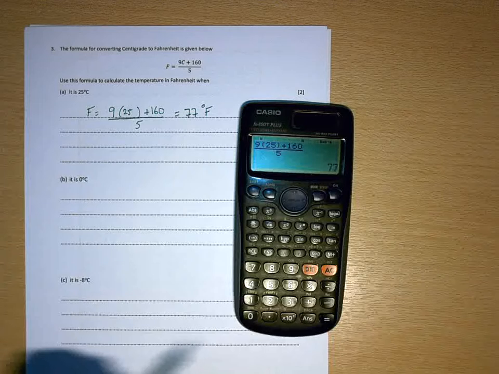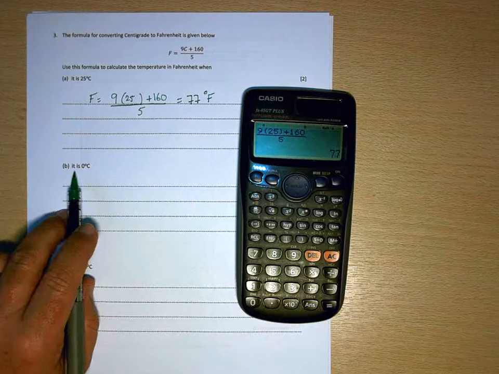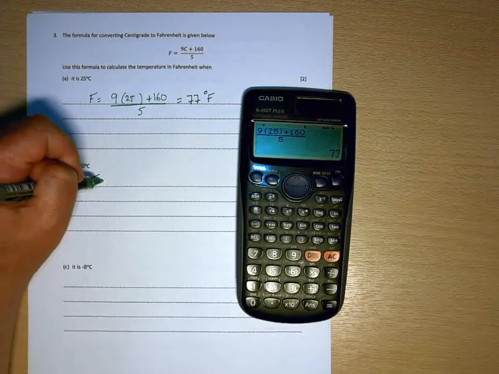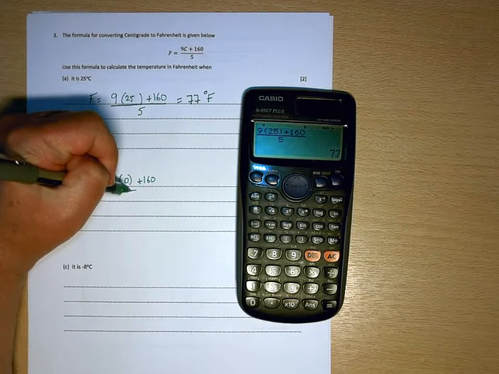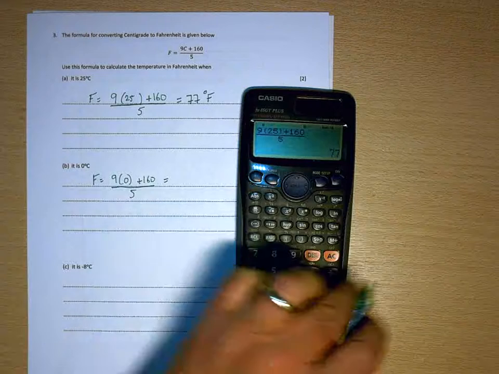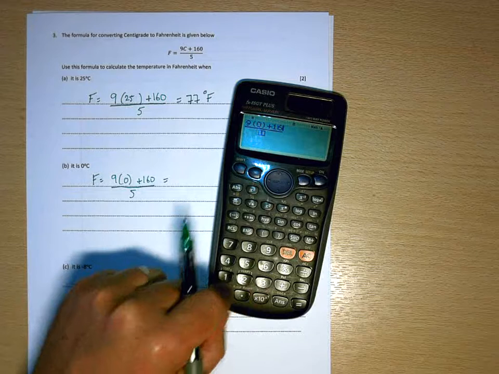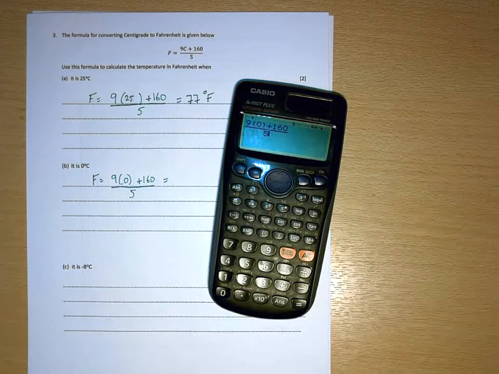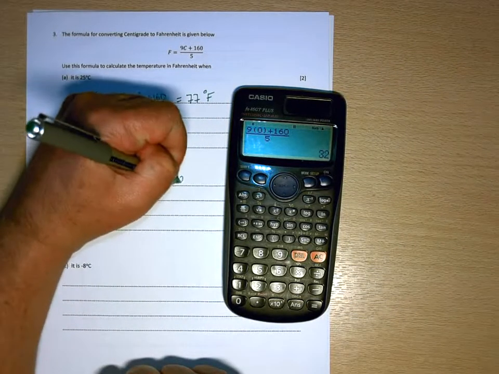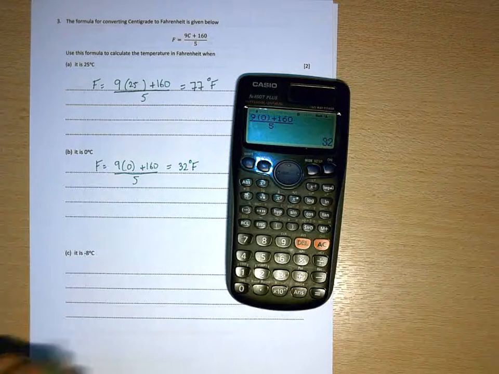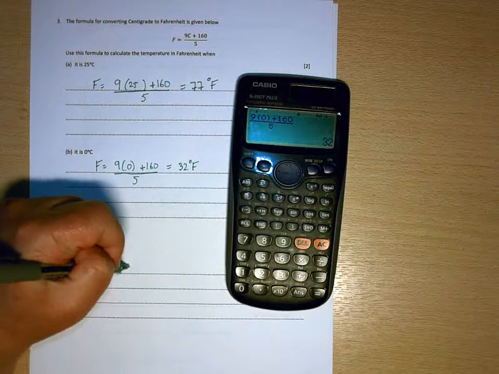You won't get any marks for the units because it doesn't ask you for them, but I'll put them in anyway. So this one, C is 0, F will be 9, create the hole to put the 0 in, again, looks identical to what I've written, 32 degrees Fahrenheit. And then the last one, same again, except now we've got -8.